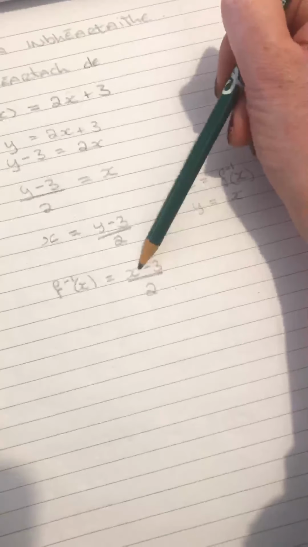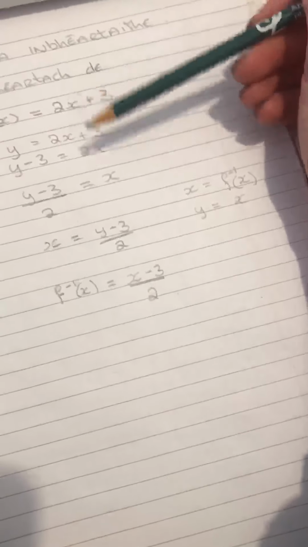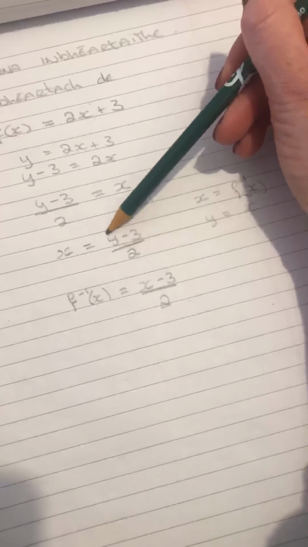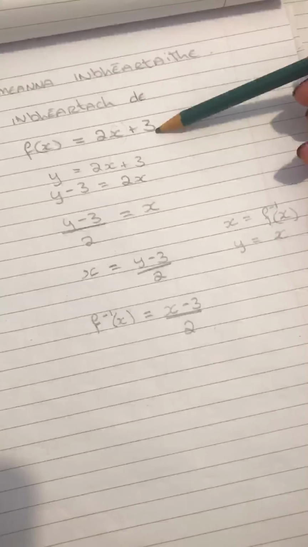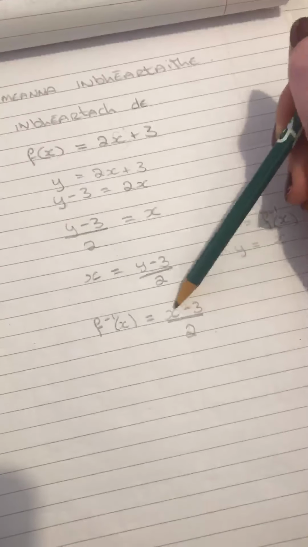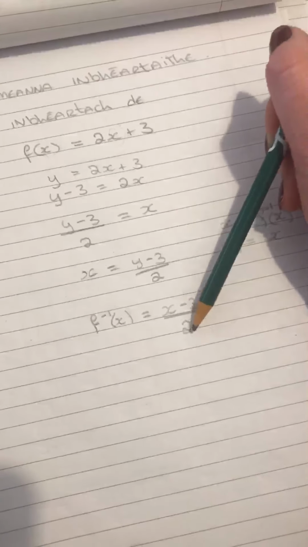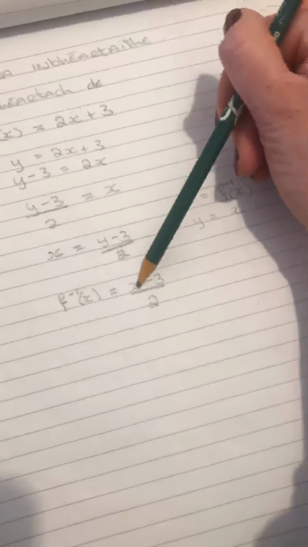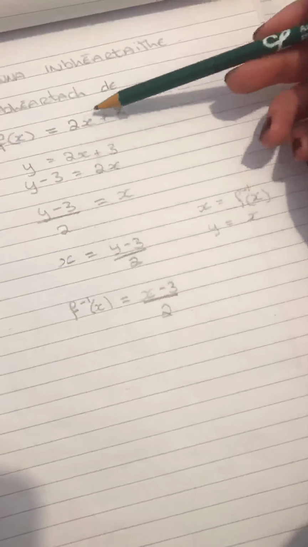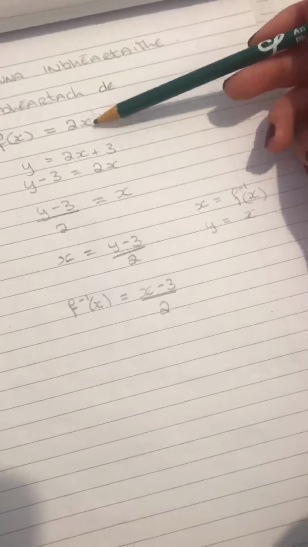But x would be in for y, the way we replaced x with y. So say you push 2 in here, you're going to have 2 times 2 is 4 plus 3 is 7. So you put 7 in here, you have 7 minus 3 is 4 divided by 2 gives you 2. So it'll bring you back to the original input. You put the output in here, it'll bring you back to the original input that goes with it.